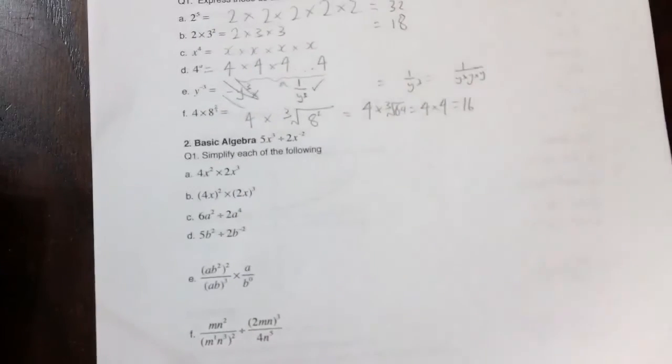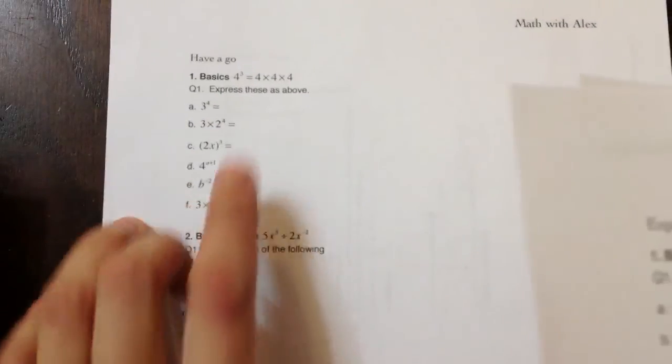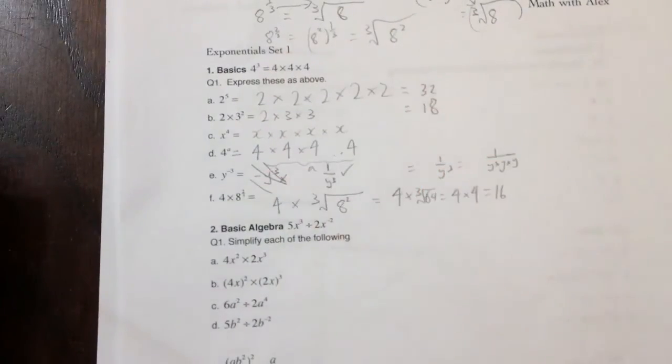So you can try some of these questions on the next set that I put up. Where is it? Here it is. So the Have a Go set. They're similar questions, and you can try them, and just make sure you understand what's going on. Or you can just try these again and just copy with me. But I'll be going to basic algebra next.